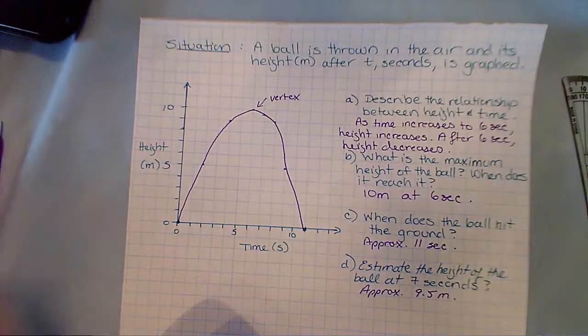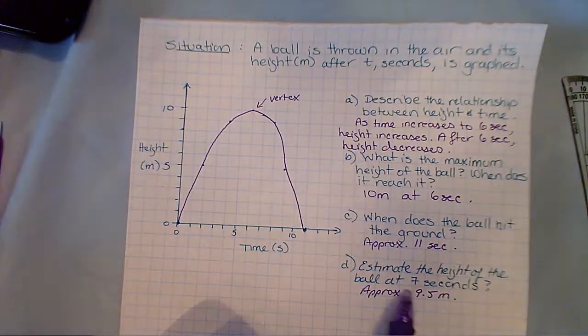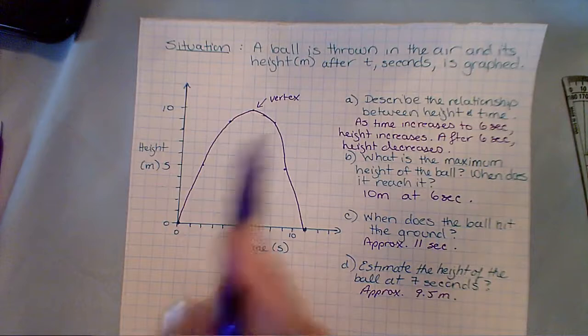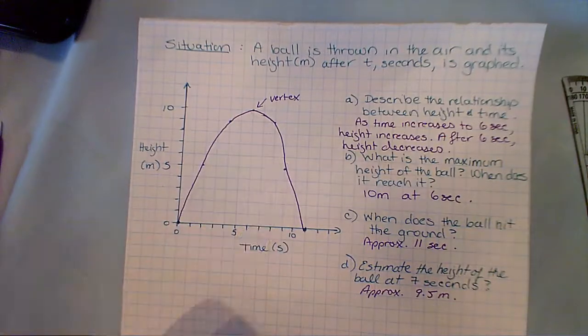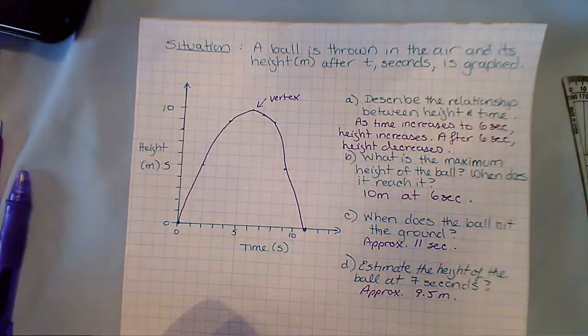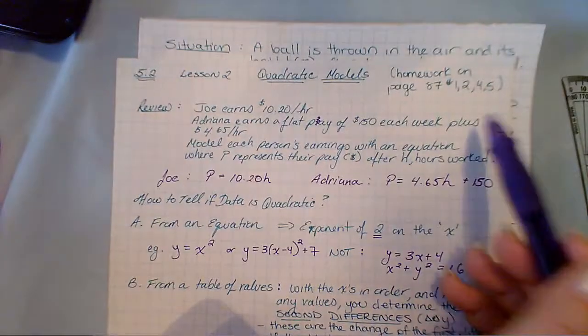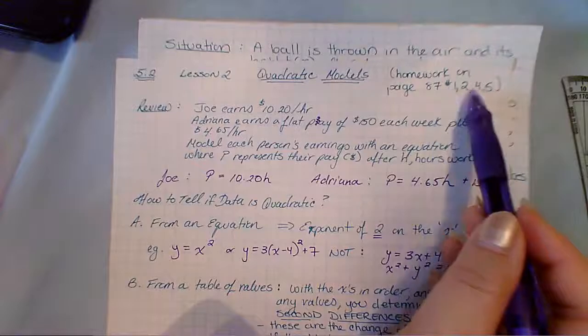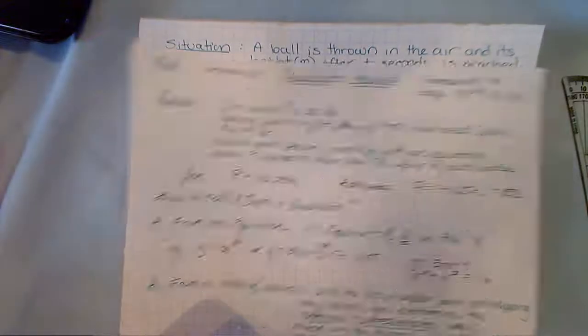So that's why we like a graph, because it allows us to answer questions for other amounts that maybe we didn't actually plot. All right, so I hope that gives you a good foundation in order to do your practice questions. Again, on page 87, do 1, 2, 4, and 5, and then check back in.